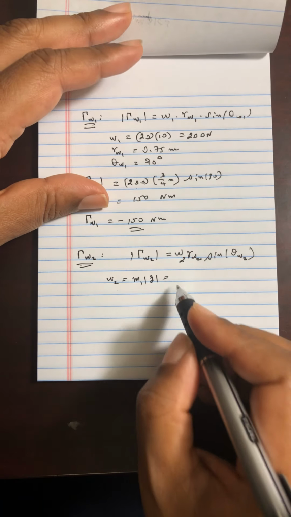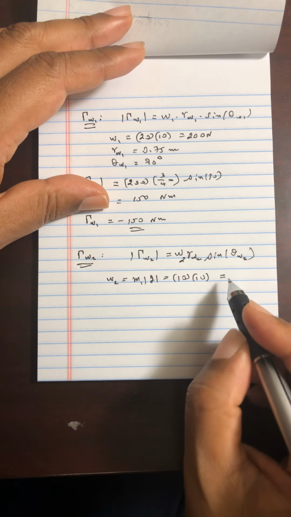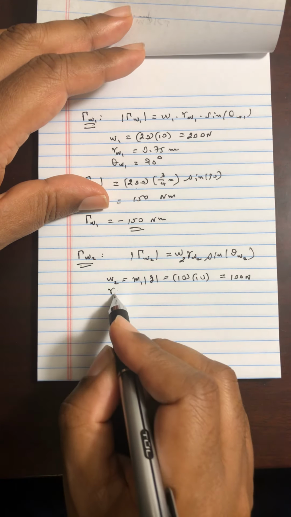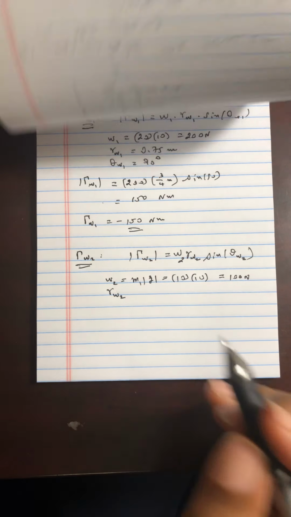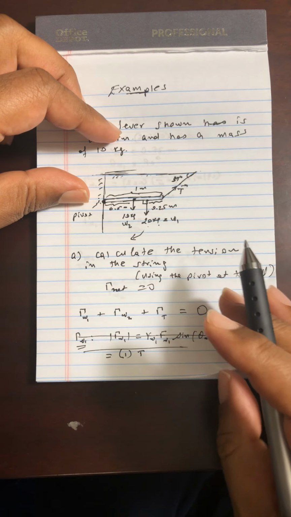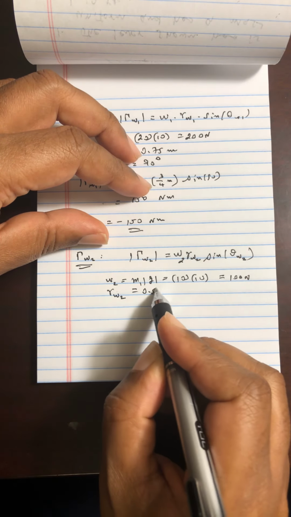The mass is 10, gravitational acceleration is approximately 10, so you've got 100 newtons for the weight. How about the distance for this one? It is the distance between this point and this point, which is 0.5.